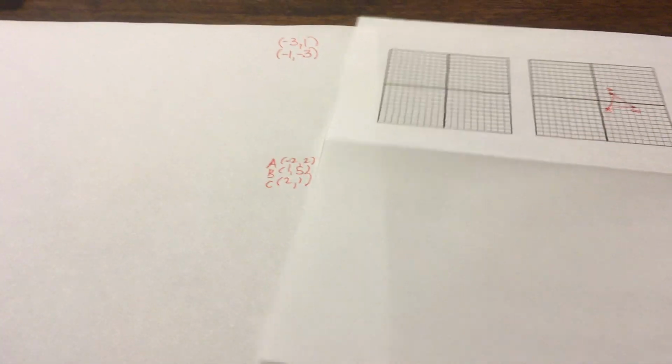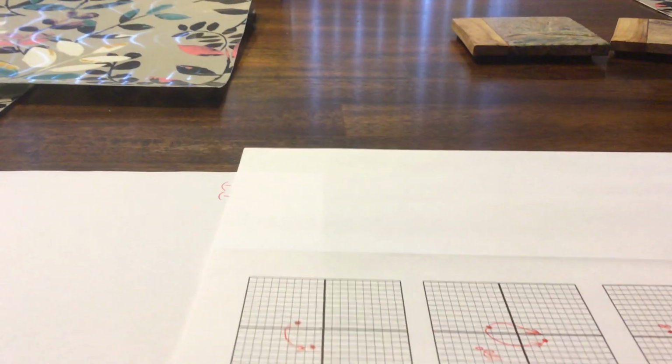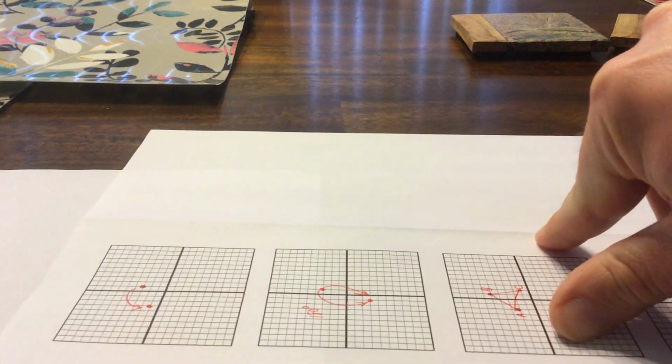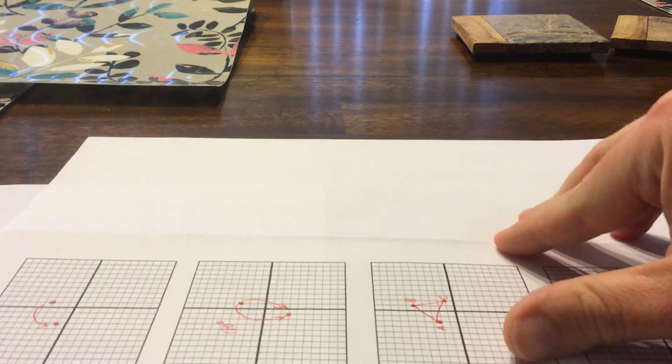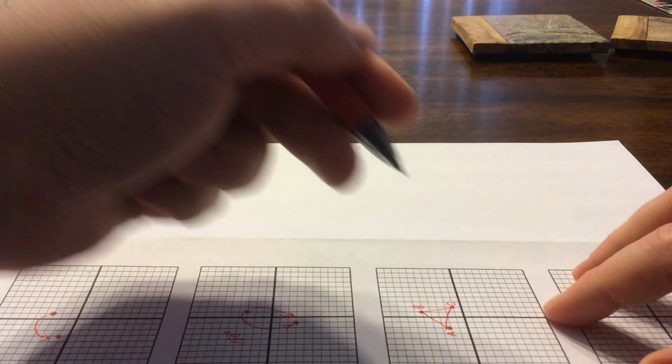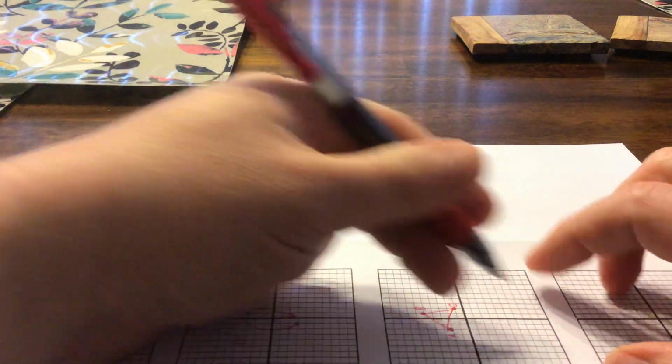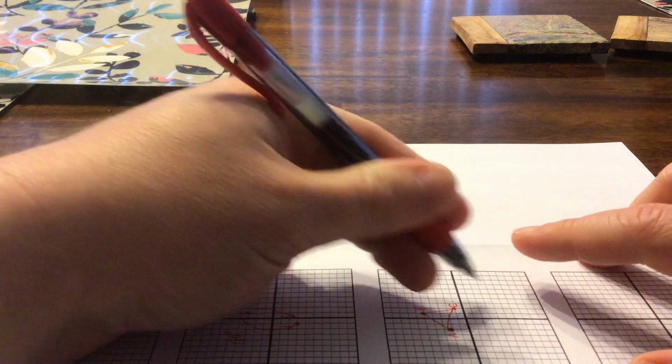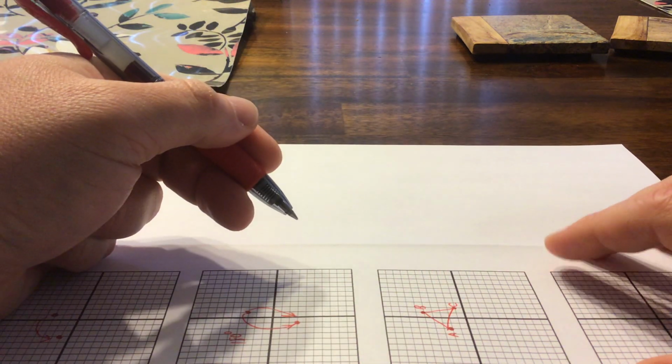90, 180, 270. Okay? So we pull it up here so you can see it in the picture. There it is. Try to get as close as I can. All right. And now, again, this is quadrant 1 right here. X-axis is going across. Y-axis is going up and down. Okay? Quadrant 1, 2, 3, and 4. All right?